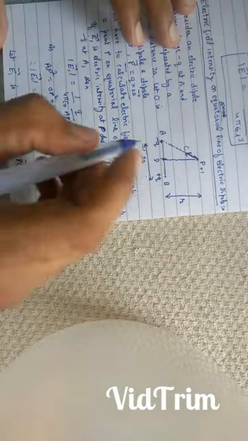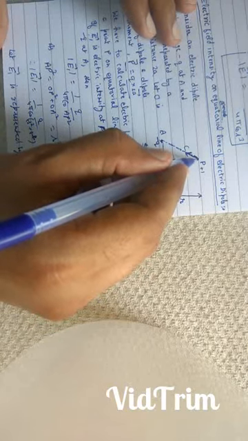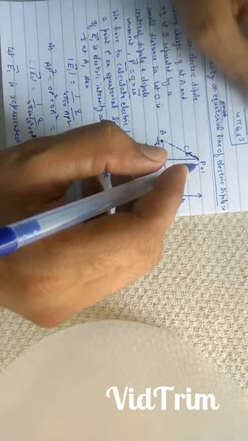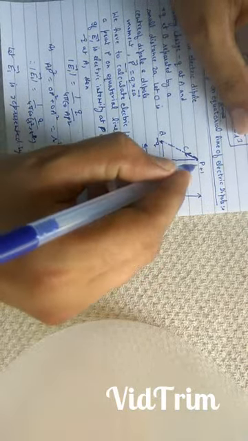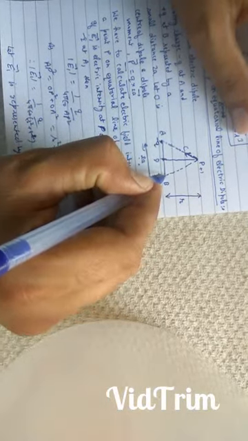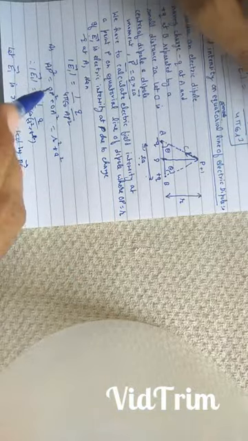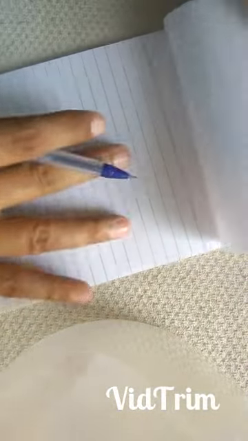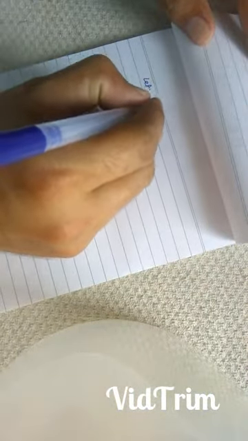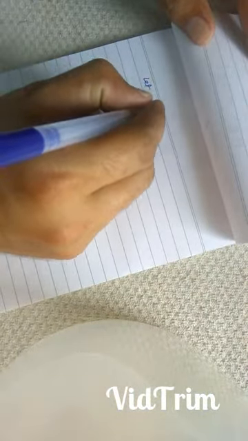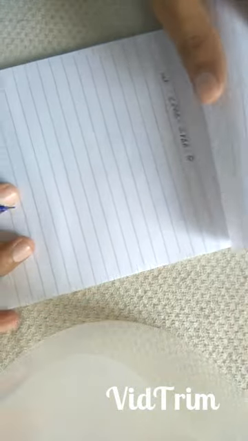And let angle PAB and PBA be equal to theta, because angles opposite to equal sides are equal. Let angle PAB is equal to PBA is equal to theta.